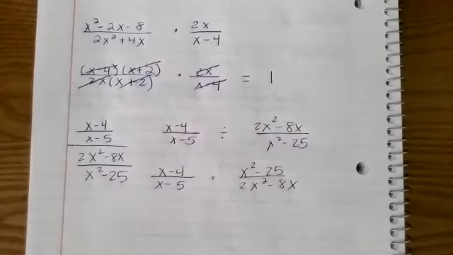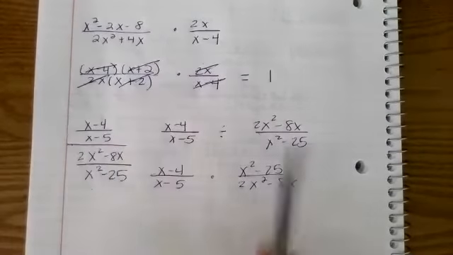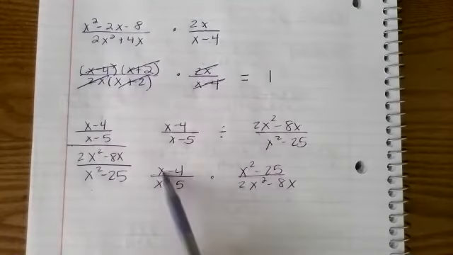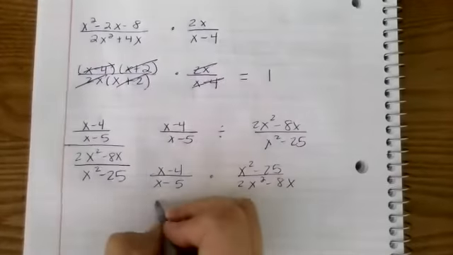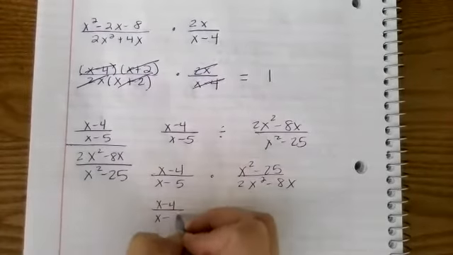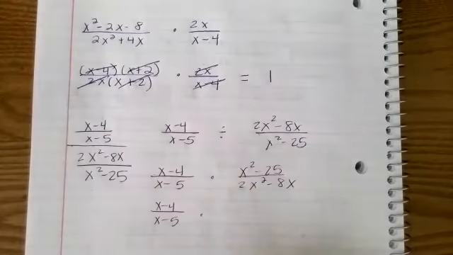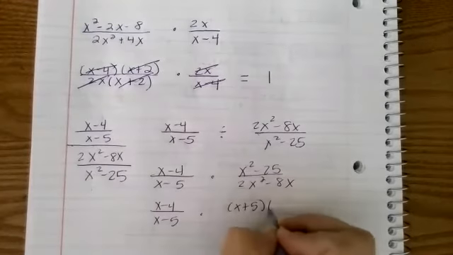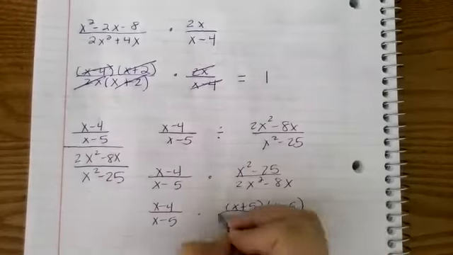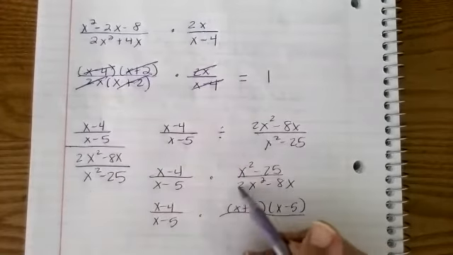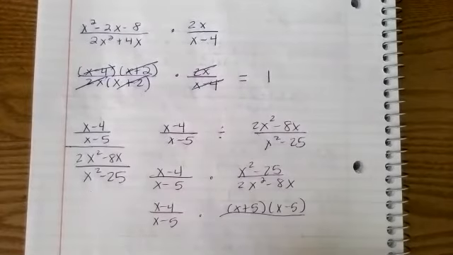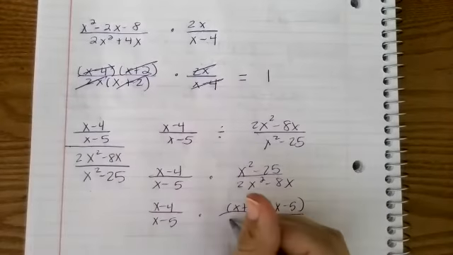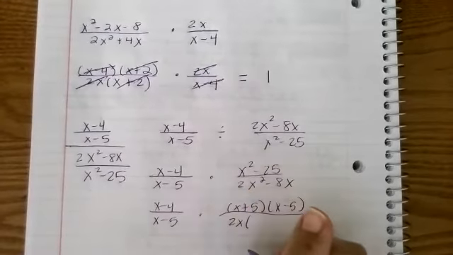And then I'll just keep going from here. These two factor, these two don't. So x minus 4 over x minus 5 stays. This becomes x plus 5, x minus 5. And on the bottom, I can factor a 2x out, which is the GCF.